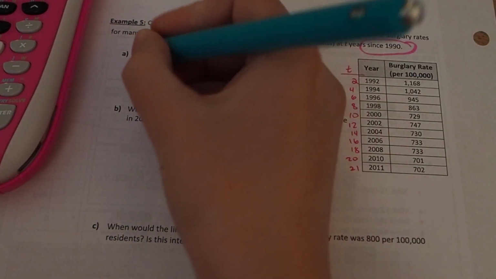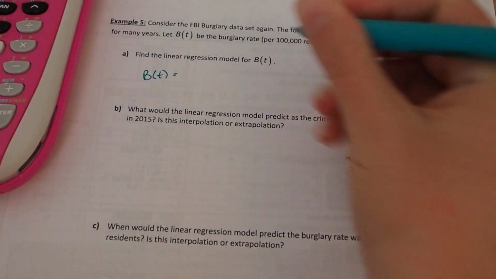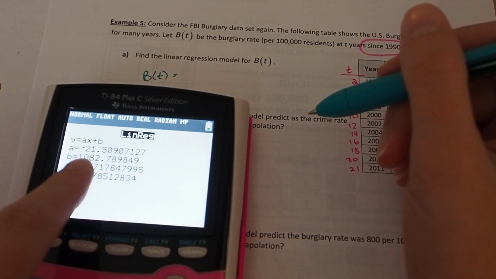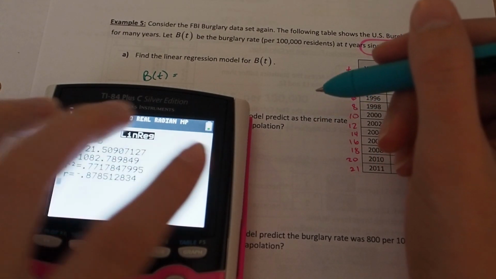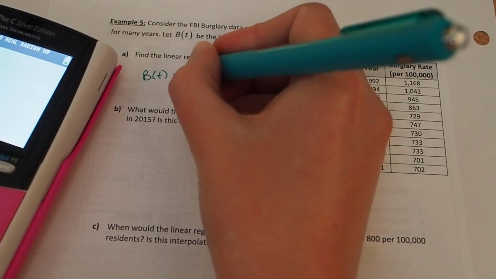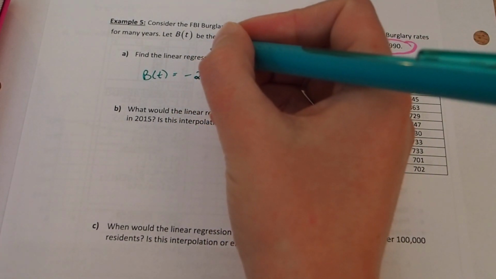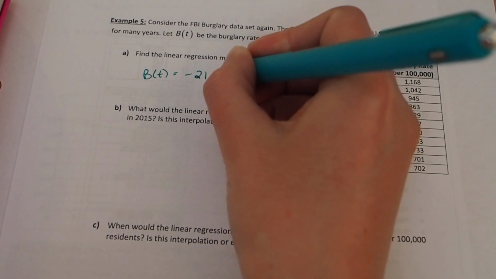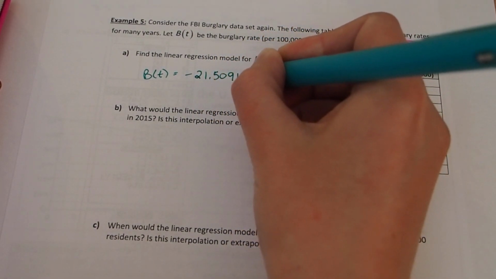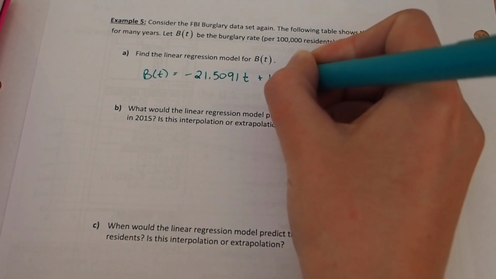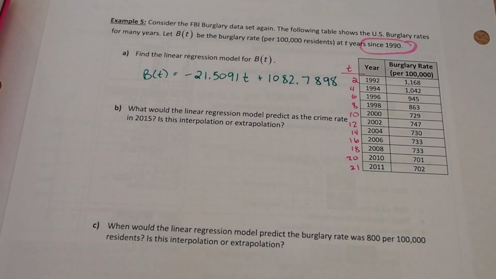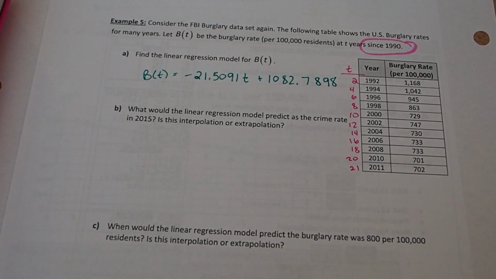it is going to be B of t equals, I want 4 places in most cases, if I'm not told, I'm going to use 4. So I'm going to use negative 21.5091. Oops, I accidentally cleared it. I got to do my regression again real fast because I can't read it. So it was negative 21.5091 t plus b, which is 1082.7898. So that should be the model that matches your A and B values on your calculator.